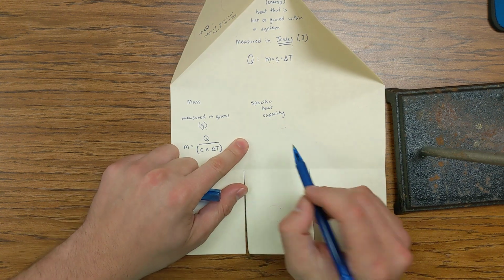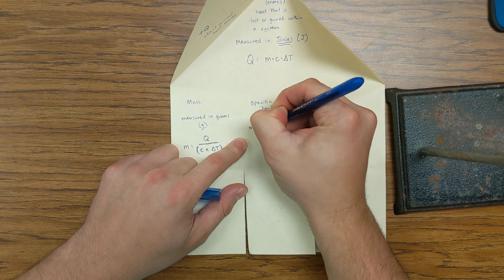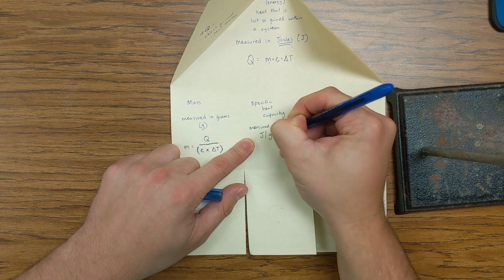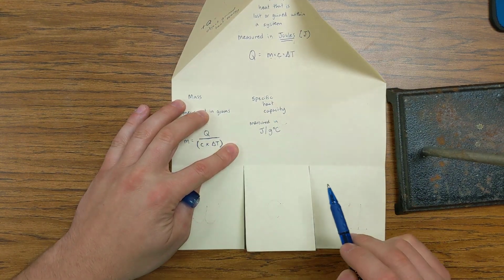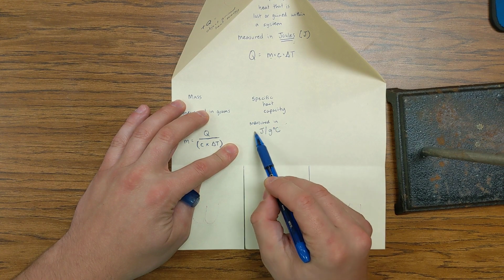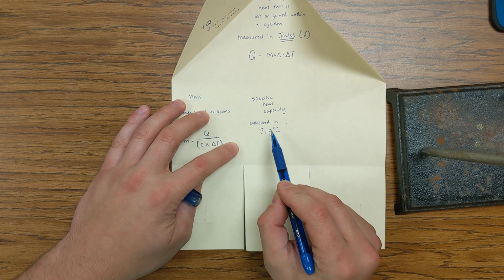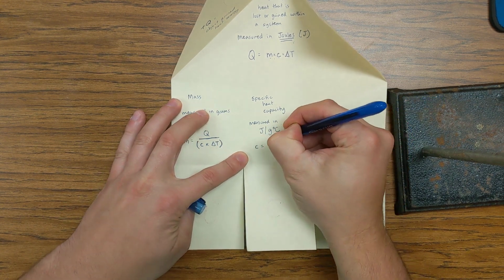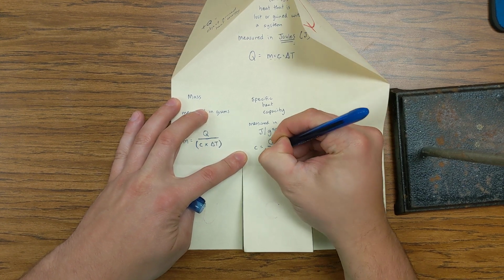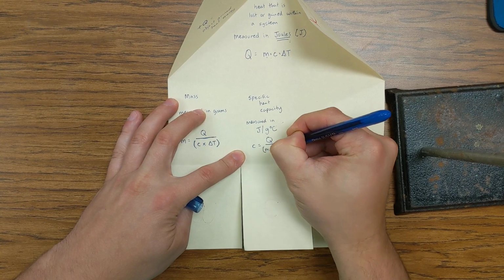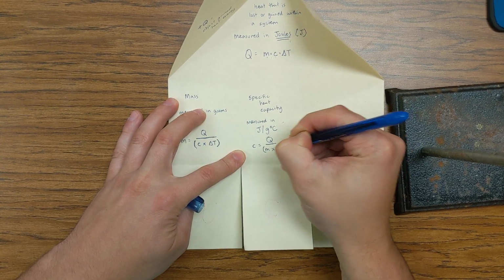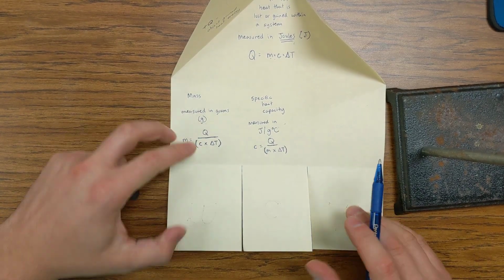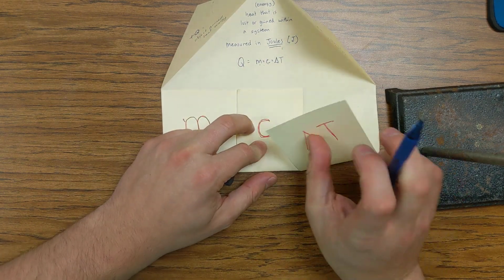All right, so specific heat capacity, we measure this in joules per gram degree Celsius. So if I'm looking in a math problem, in a word problem, and I see this unit right here, I know that I have been given my C, my specific heat capacity. All right, so if I'm solving for C, in this case it's going to be Q divided by the product of mass times delta T. Specific heat capacity.